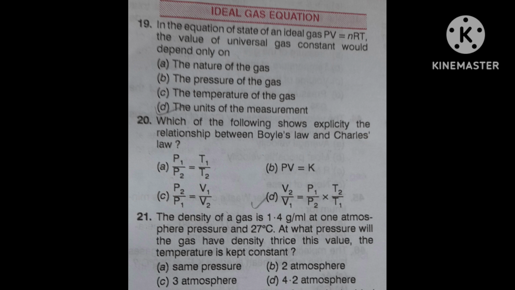Then only D and P will be there. Then D is directly proportional to P, or you can say D is equal to P. Then you can write D2 upon D1 is equal to P2 upon P1. If you compare at two temperatures, both temperatures are same, then for the same gas, mass will be the same and R will be the same, temperature is constant, hence D is proportional to P. That's why on the same concept you can write D2 upon D1 is equal to P2 upon P1.